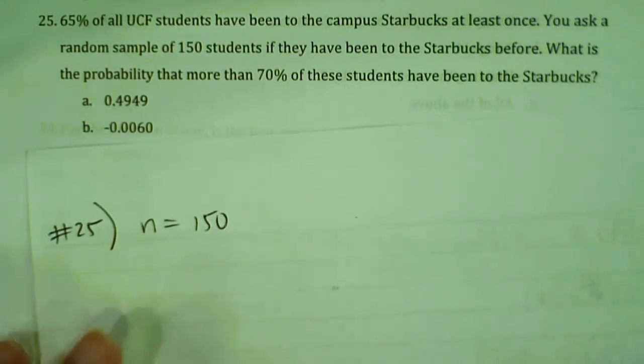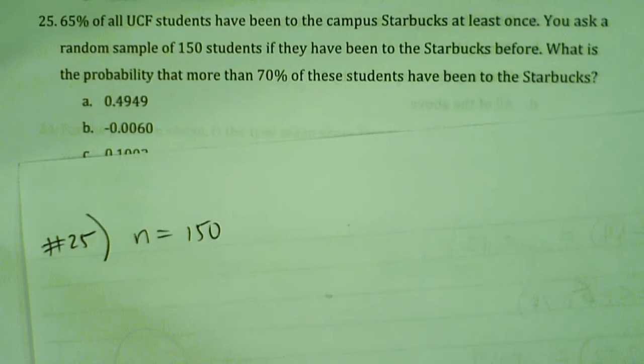Okay, so here, what are we using for this one? Because we're not given a mean or a standard deviation or anything. So what does that mean? Would it be binomial? Binomial. Okay.